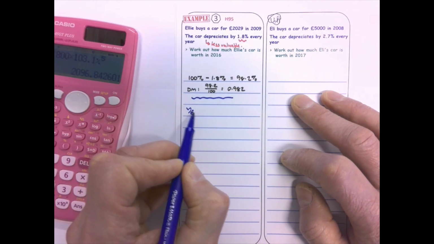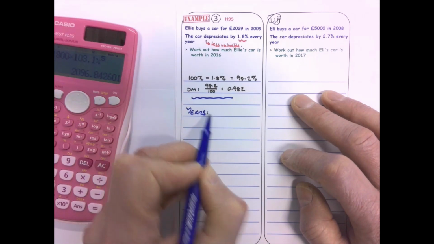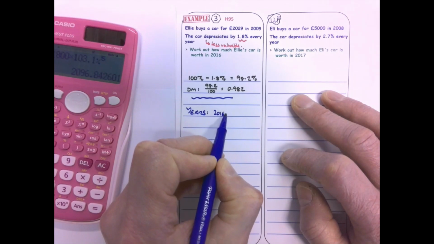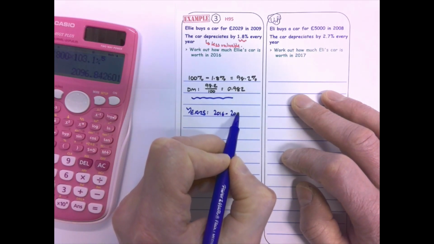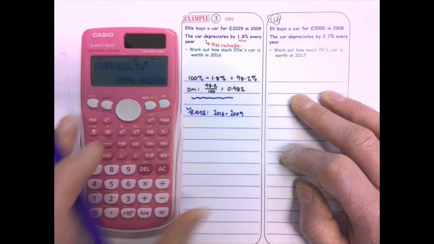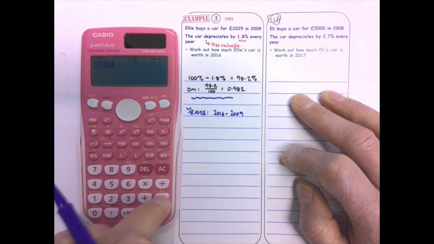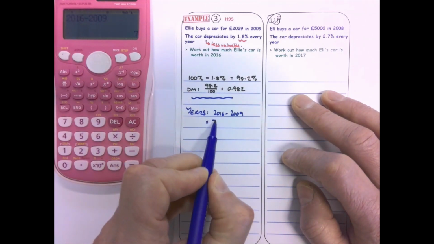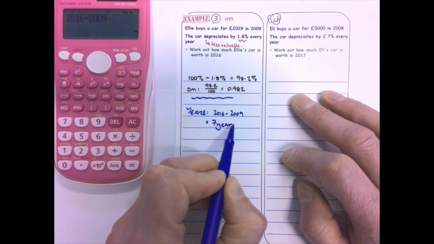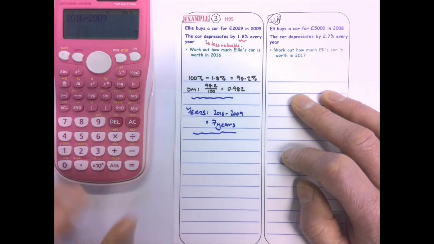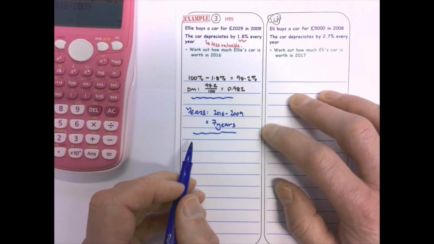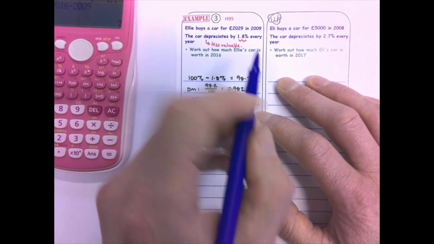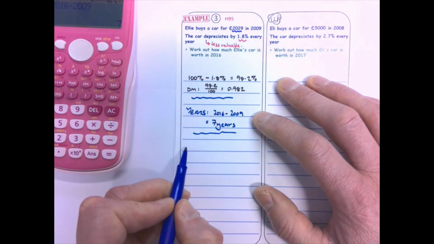So years. So we want it in 2016. It starts off in 2009. Okay, so 2016 take away 2009, 7 years, right? So what we're going to do here is we're going to say, well, what's the car worth? It's worth £2,029.